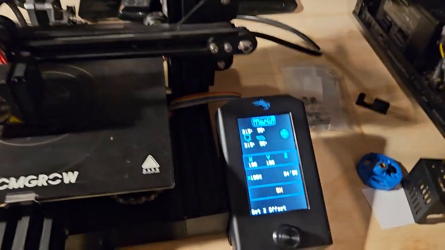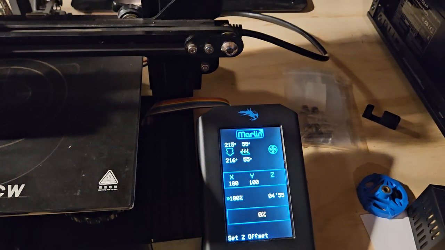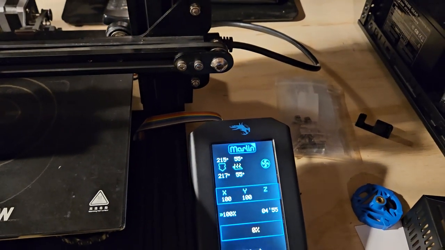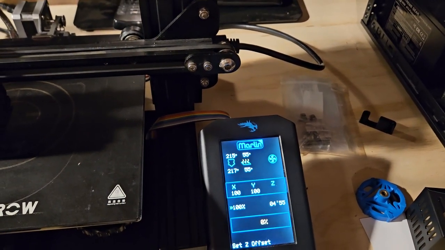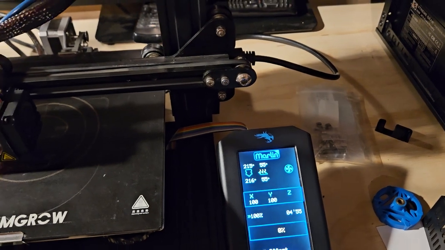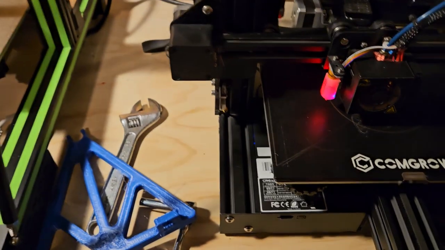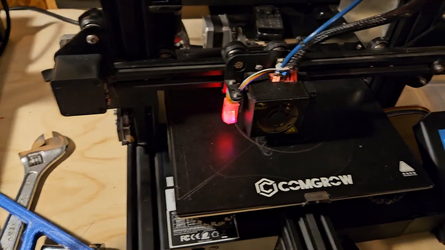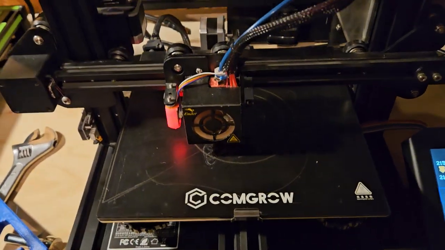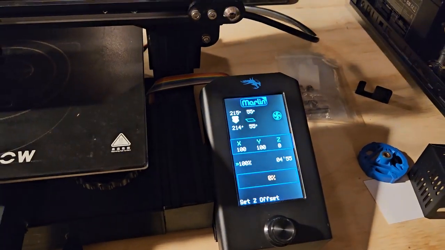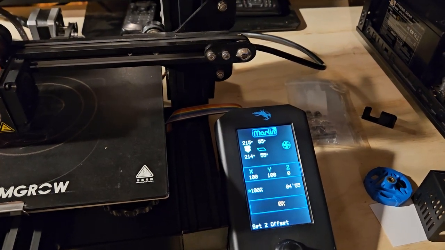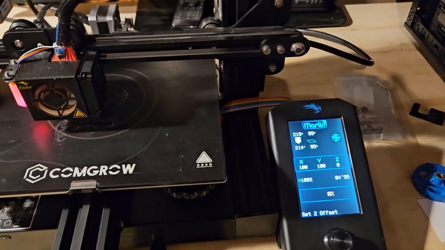I think this display might be goofy like this because there's a possibility of an incompatibility issue with this firmware on the display, so I don't know. It did move over here. I don't know what it's doing. It's just been sitting here forever, so I almost think maybe it's not compatible.